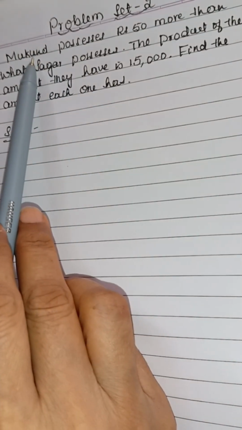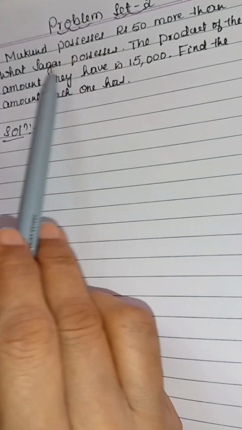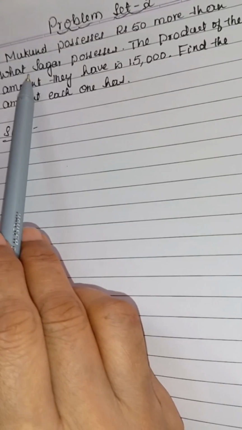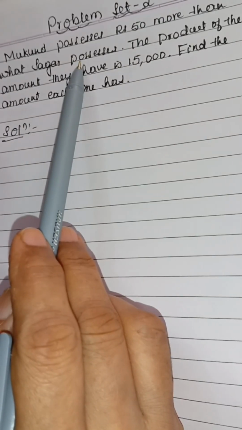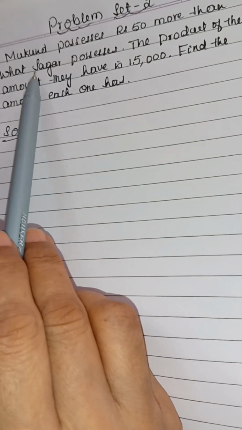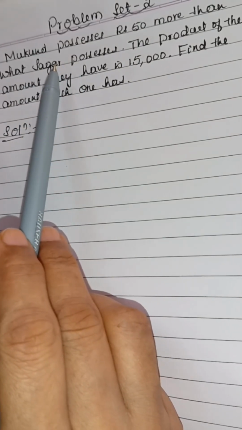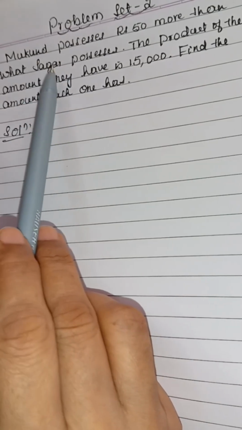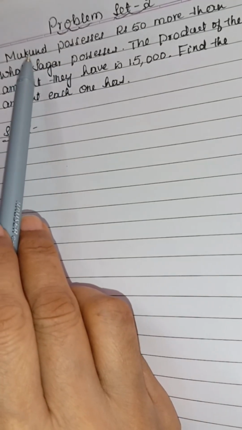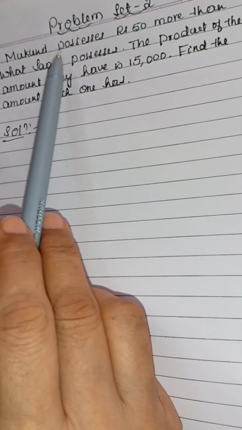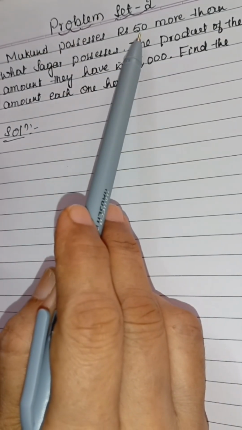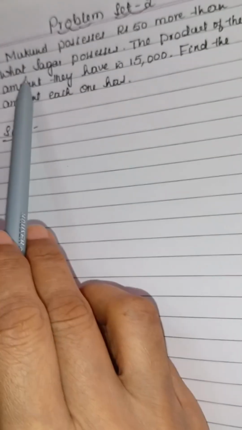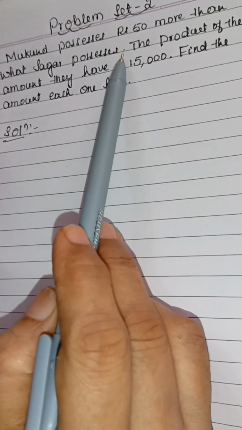Okay, here are two people, Mukund and Sagar. Mukund possesses 50 more than what Sagar possesses. Let us assume that the amount with Sagar be rupees X. We don't know X. Then what is the amount Mukund possesses? X plus 50, no? 50 more than what Sagar has means X plus 50.